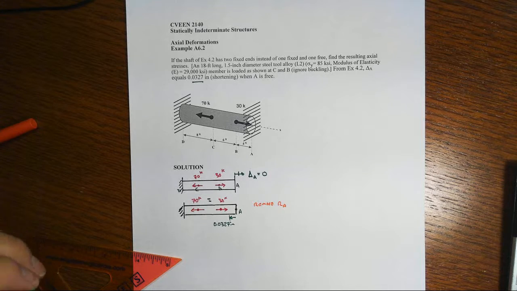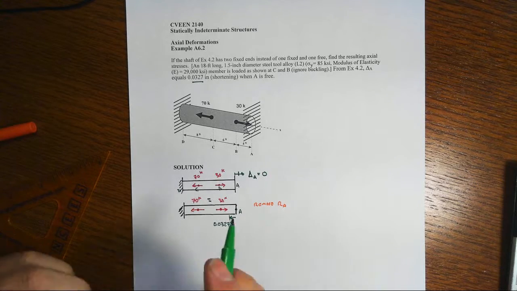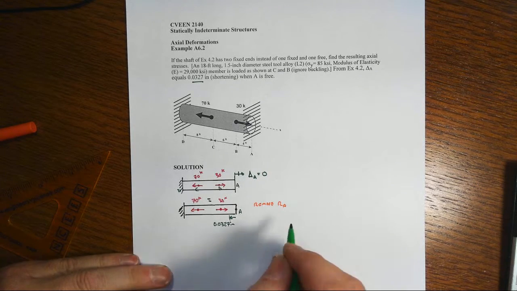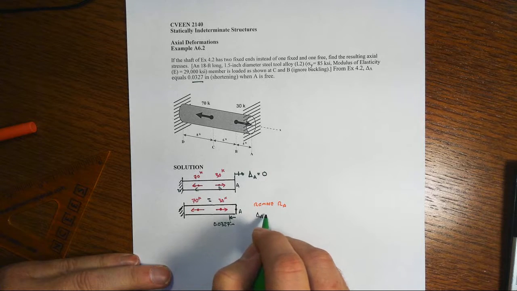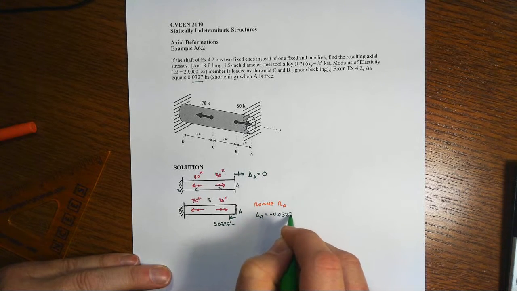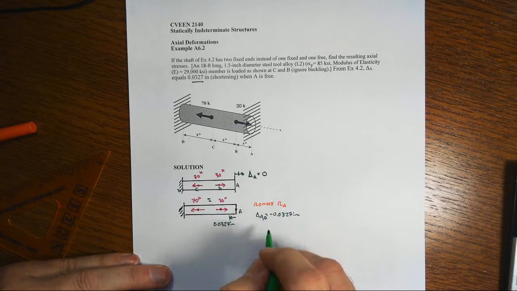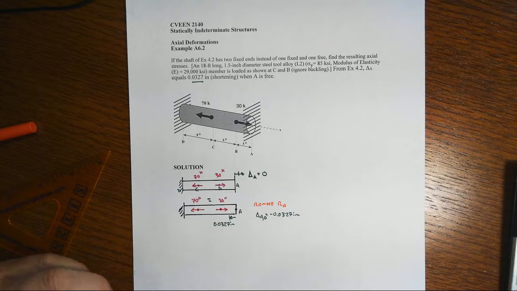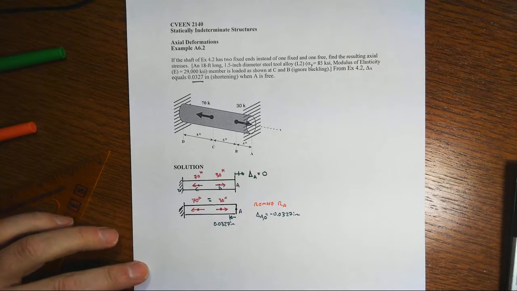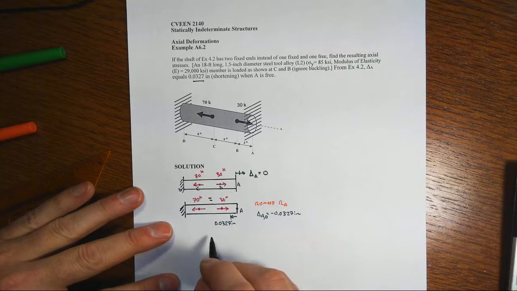So when we relax or remove our redundant reaction and then calculate what our delta A is, we find it's going to the left, so in that system delta A equals minus 0.0327 inches. Because that's happening in a system where there is no R sub A, sometimes people put a subscript of 0 there to indicate that there's no reaction there. But that, of course, doesn't conform to the original system.